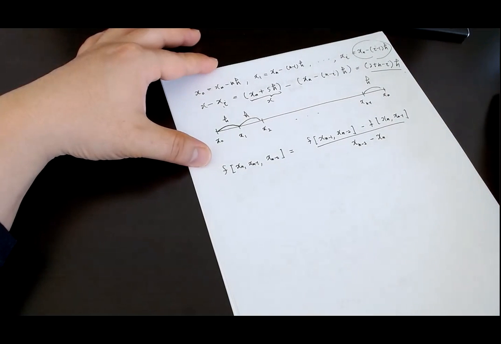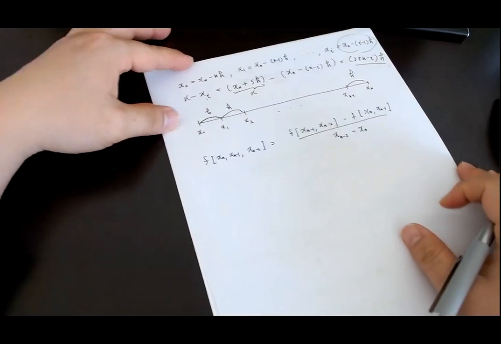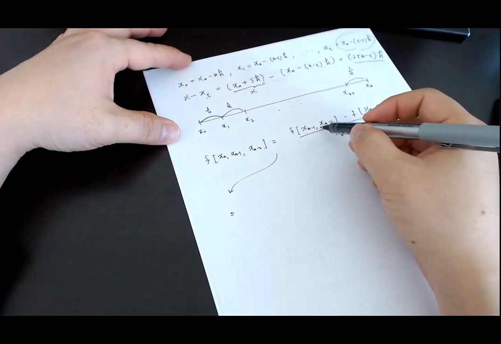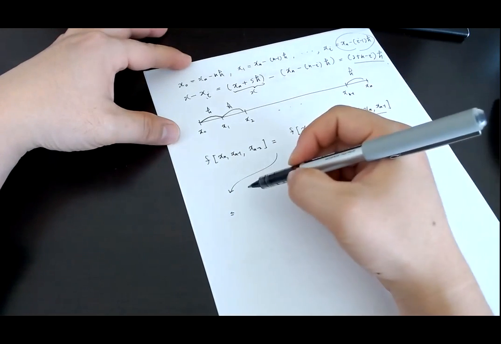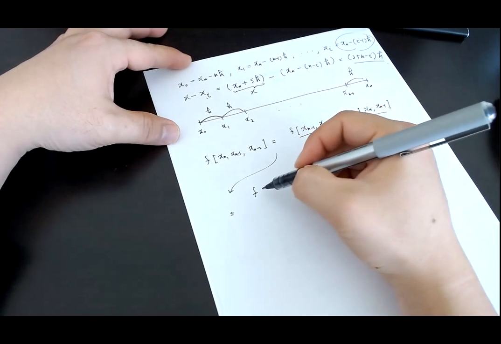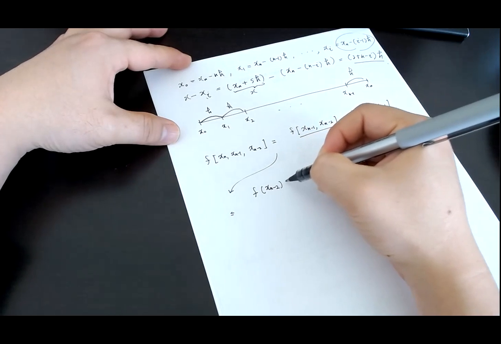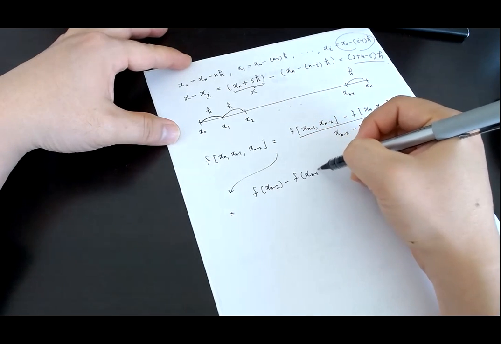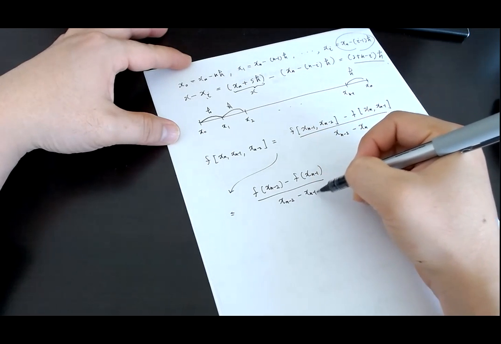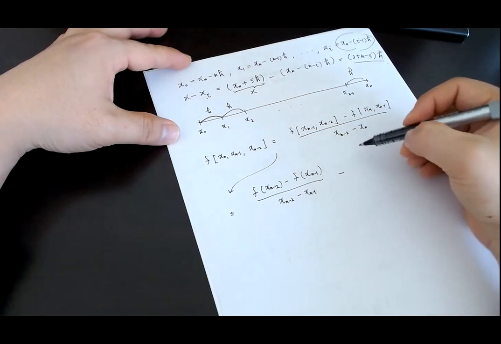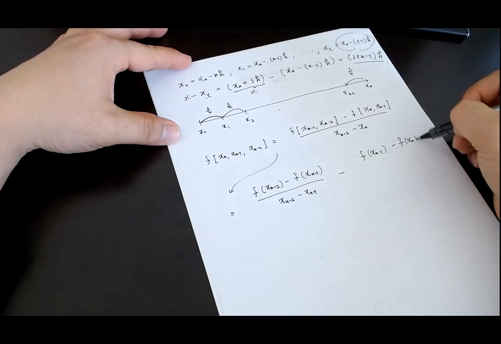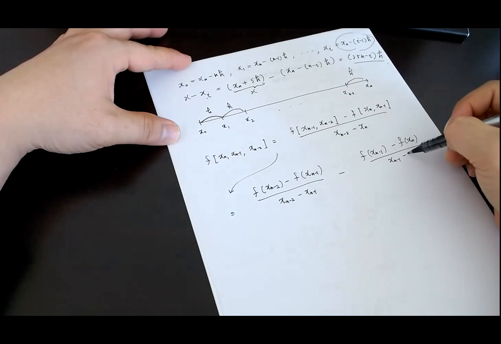So the top one is going to be f of xn minus 2 minus f of xn minus 1 over xn minus 2 minus xn minus 1, minus f of xn minus 1 minus f of xn over xn minus 1 minus xn.